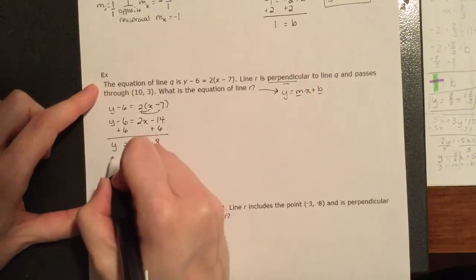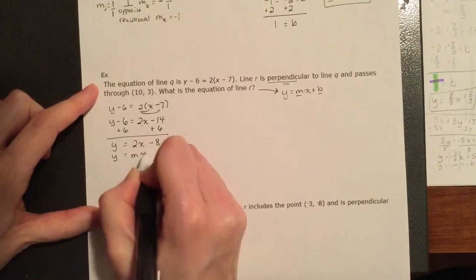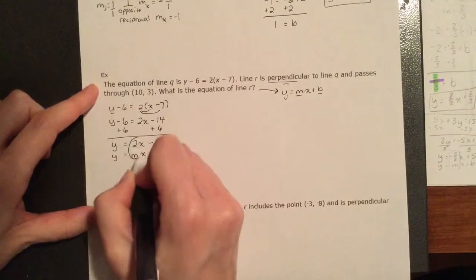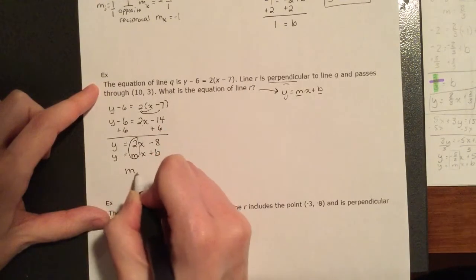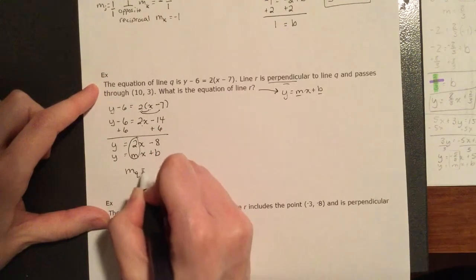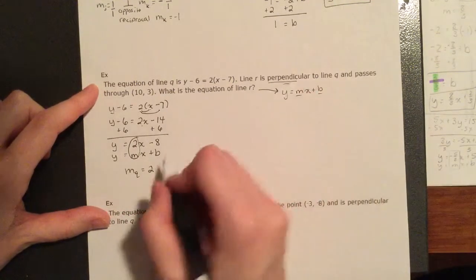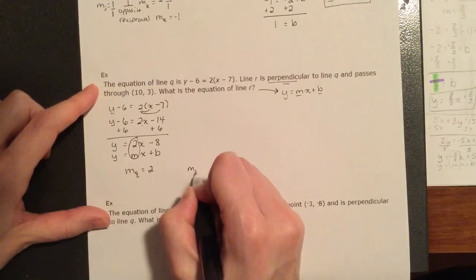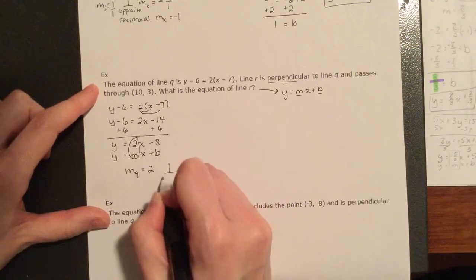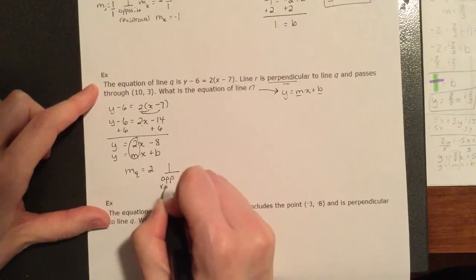So from there, we're going to get our slope. Y is equal to mx plus b. There's our slope. Slope for line Q is going to be 2. And they want us to write line R that's perpendicular. So I need my slope for line R, and I know it's perpendicular. So we're looking at opposite reciprocal.